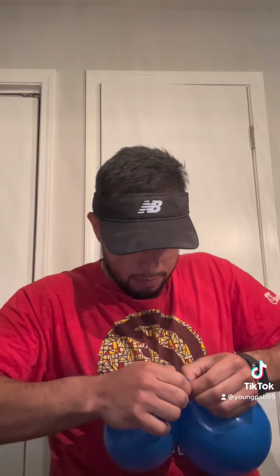One second. Let's get these tied up real quick. It's a little difficult to tie them up. So we have a linear right here. They're 180 degrees. This is called a linear, and we're going to keep evolving from this shape, okay?